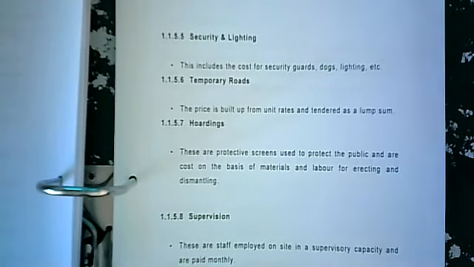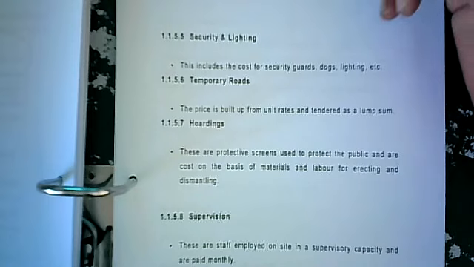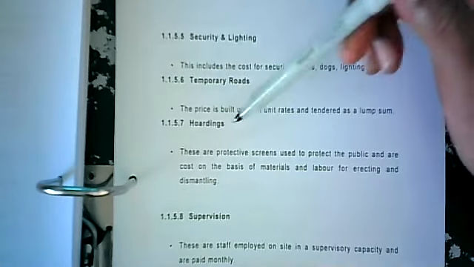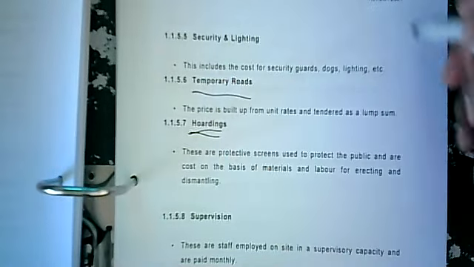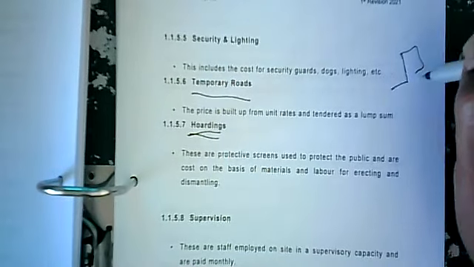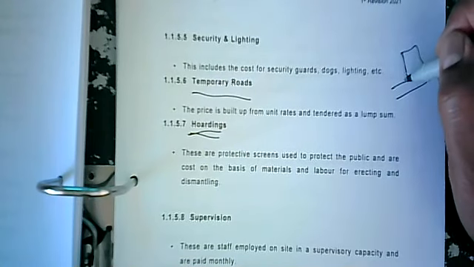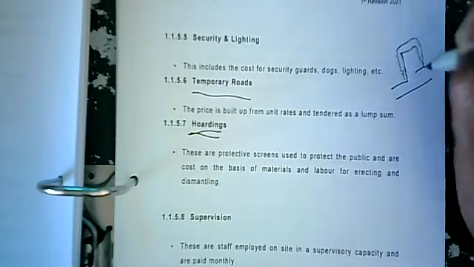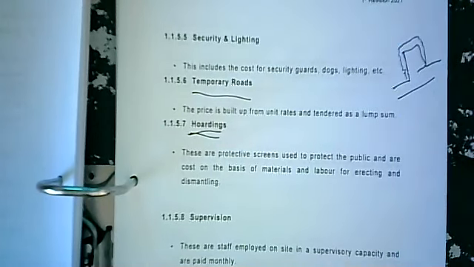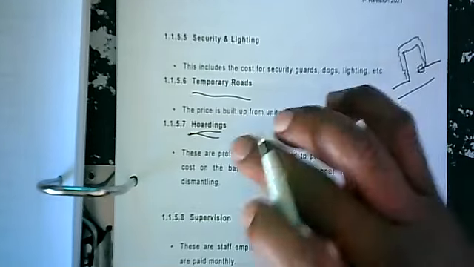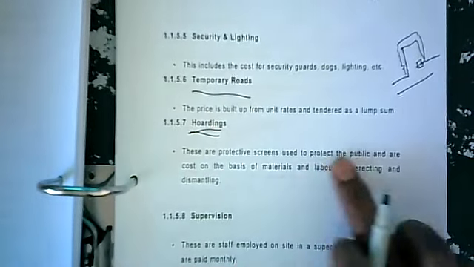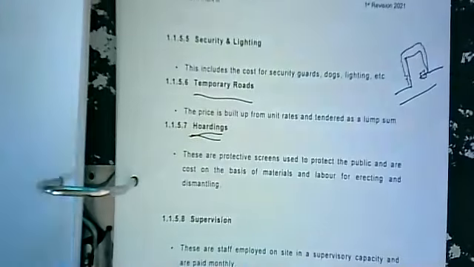All right, security and lighting. This includes the cost for security guards, dogs, lighting, etc. Temporary roads, hoardings. Hoardings, what is that? You know what temporary roads are, right? Hoardings. You got your construction sites, and you see this green fence. They put it all around there, so you can't see what's happening. Usually, they put a security guard there at the entrance. So that's hoardings. Protective screens to protect the public. Cost based on materials and labor for erecting and dismantling.